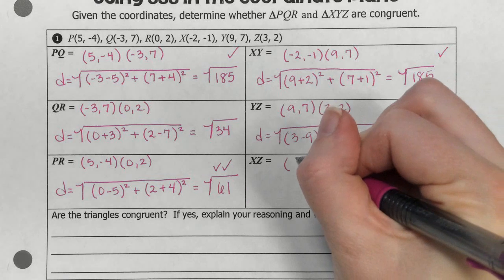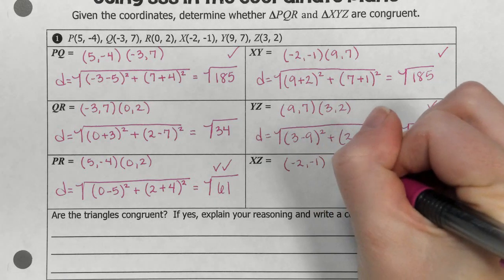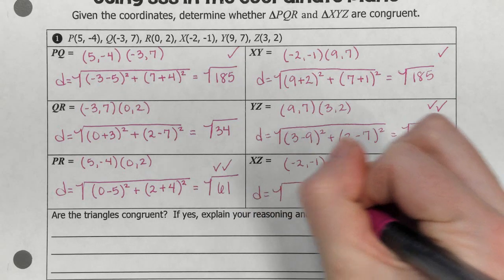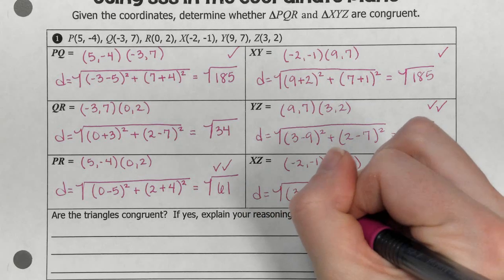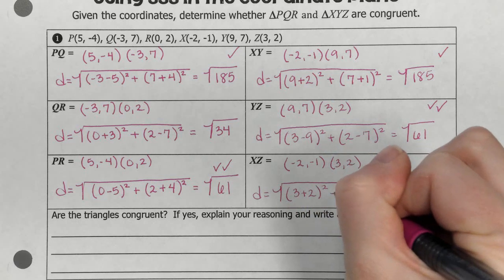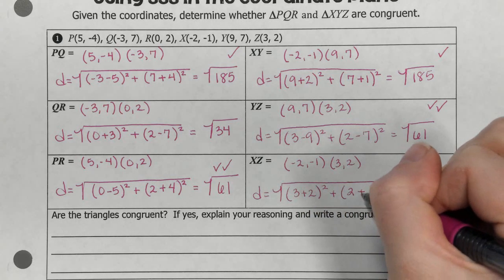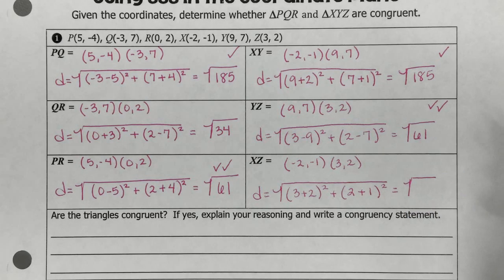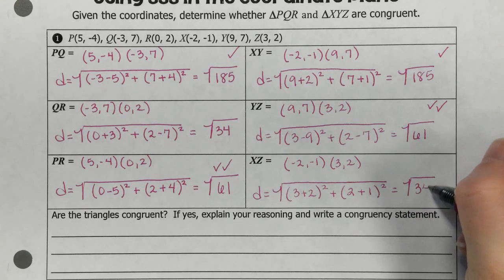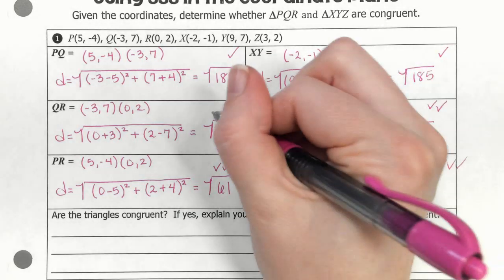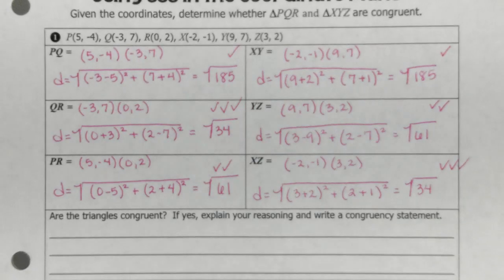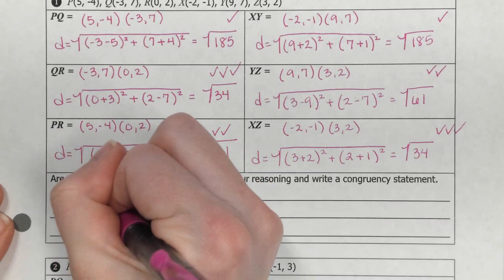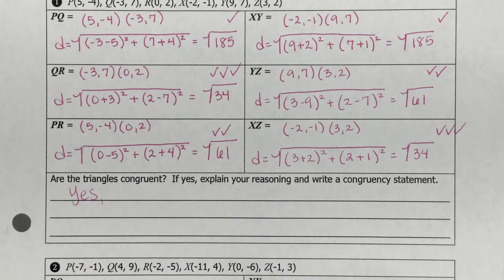So we're going to take negative 2, negative 1, and 3, 2. So if we plug that in, we're going to take 3 plus 2 squared plus 2 plus 1 squared. My signs changed because I had 2 negatives. So I'm going to get 34. So this does match up with QR. So it asked me if the triangles are congruent. My answer is yes, because I have 3 sets of congruent sides.